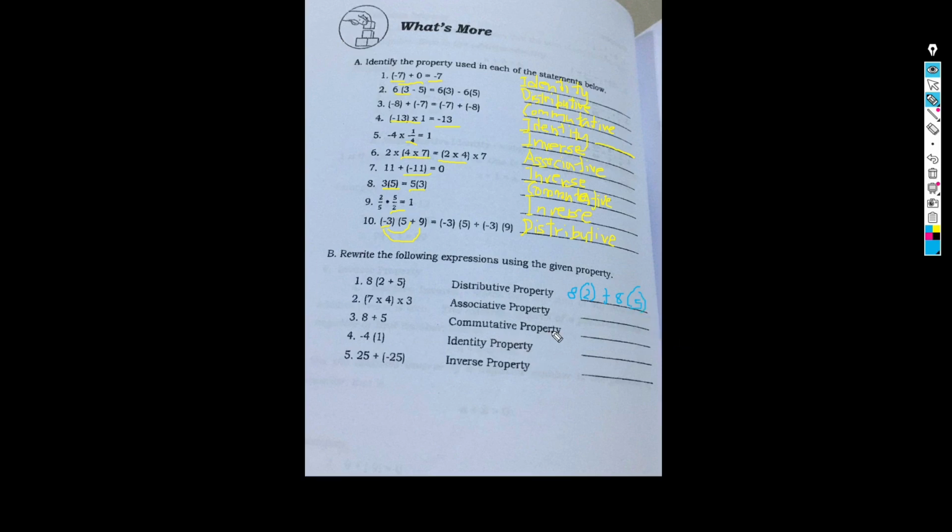Now, number 2. Associative property, you just exchange the groupings. So this is just 7 times the group of 4 and 3. Okay? Now, commutative property, exchange of order. So you just exchange the order.